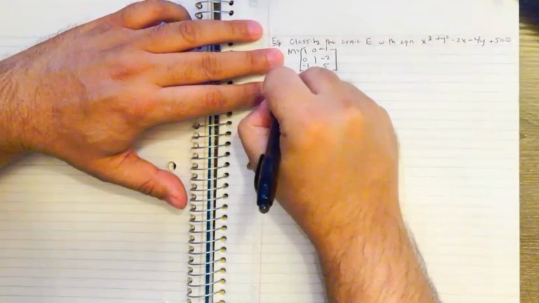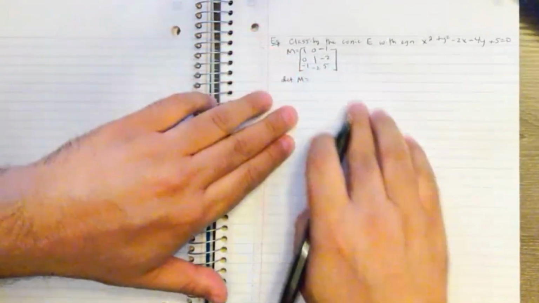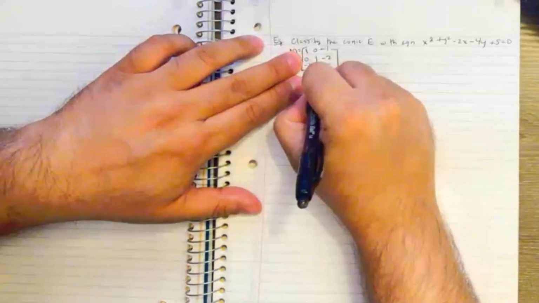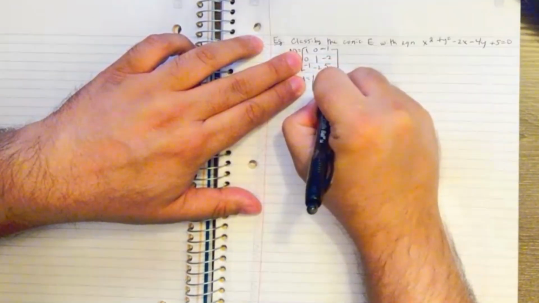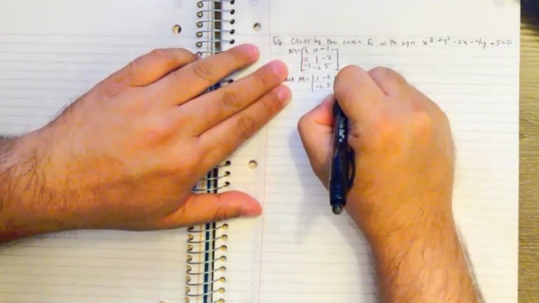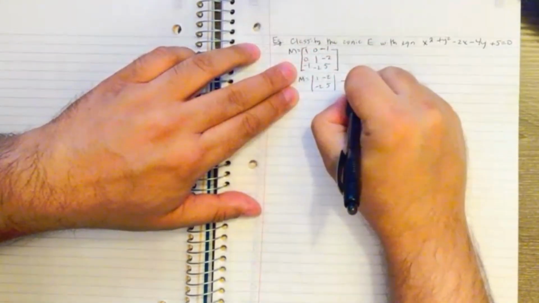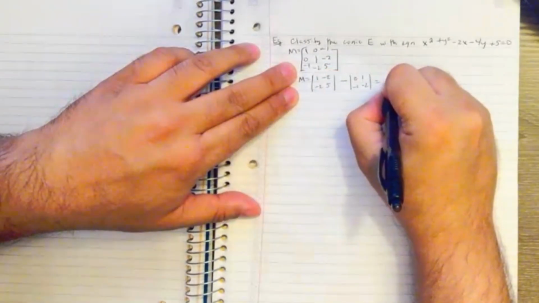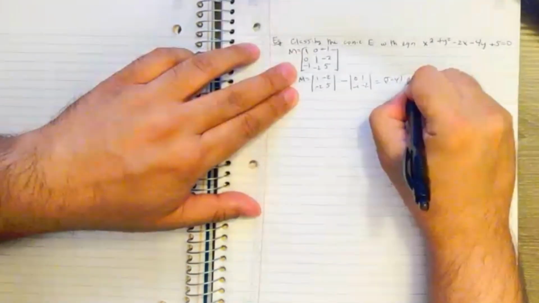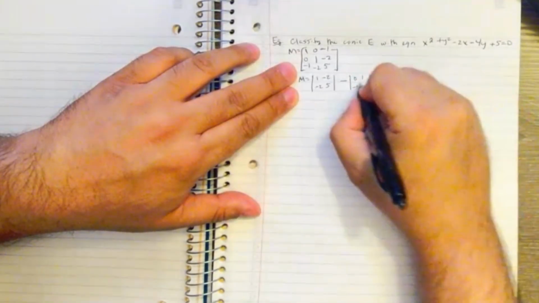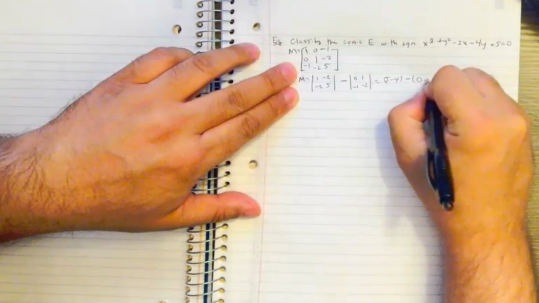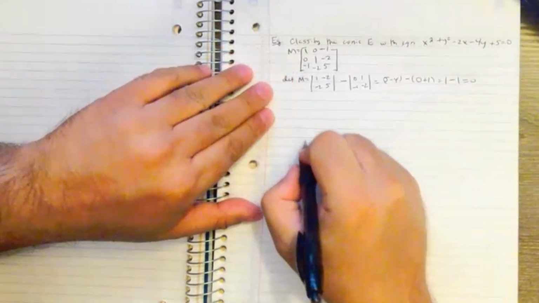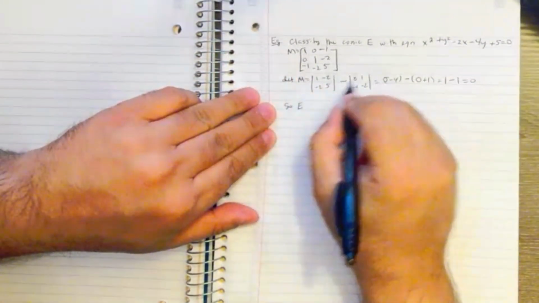So if we take the determinant of M, we can expand about the first row. And so we have the determinant of the matrix 1, -2, -2, 5, minus the determinant of the matrix 0, 1, -1, -2. So we have 5 minus 4, minus 0, minus a -1, so that's 0 plus 1. And so that is 1 minus 1, which is 0. And so this conic E is degenerate.